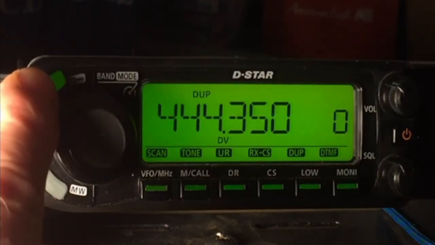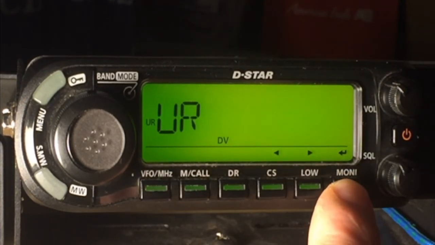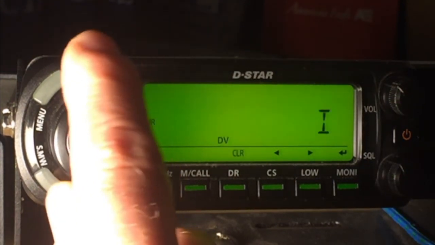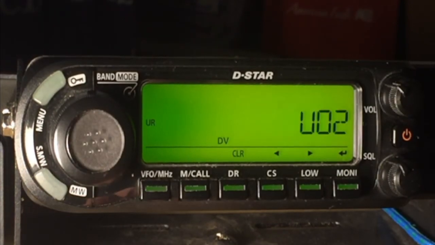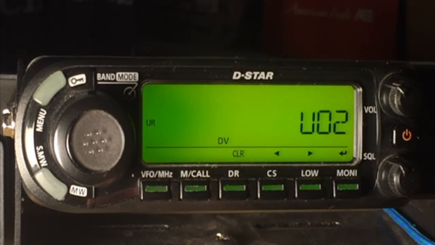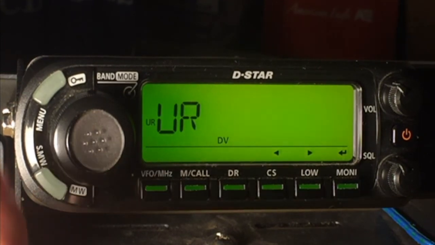So tap Menu, dial to call S, tap MONI. Dial to UR, it's already there, tap MONI. The display indicates the currently assigned CQ or UR call sign. Let's dial to the one that I want to edit or delete. To delete that entire call sign, long press DR. The display beeps and indicates a blinking UR channel number. Tap MONI to confirm that deletion, and tap Menu to exit.